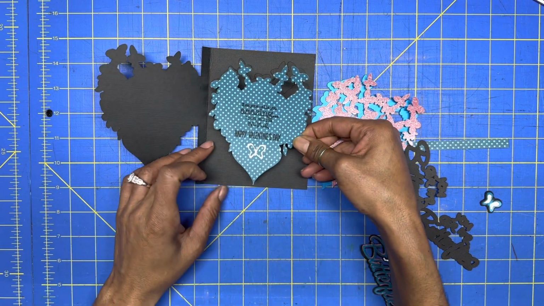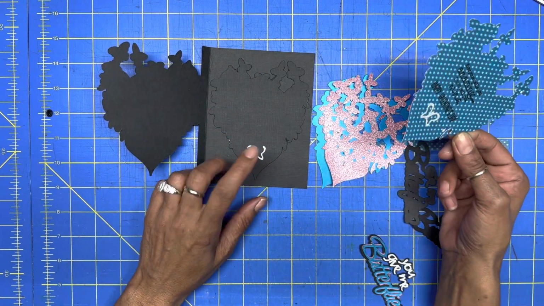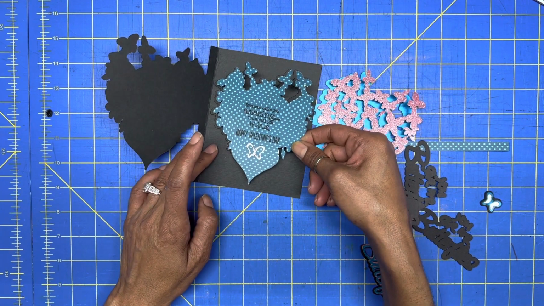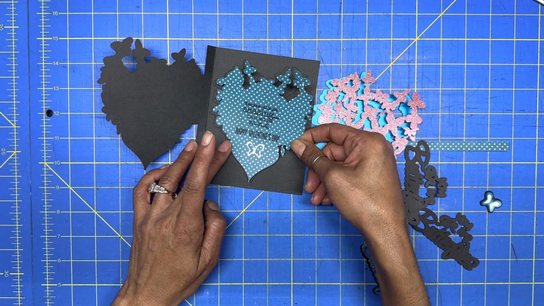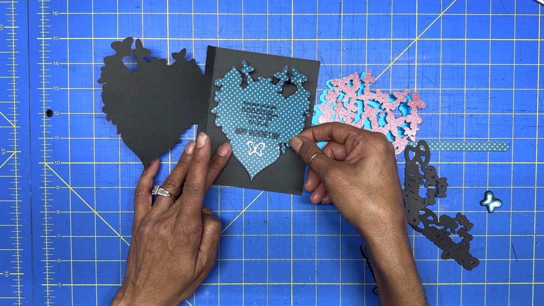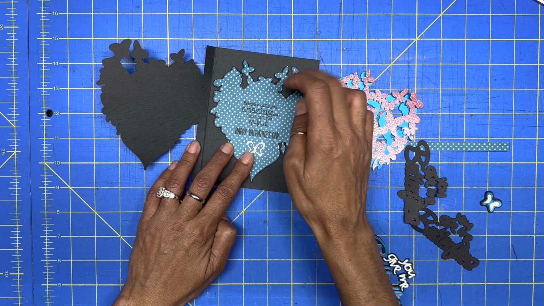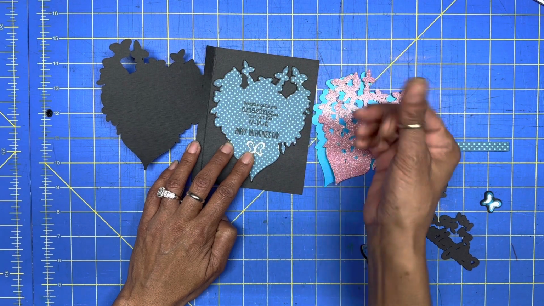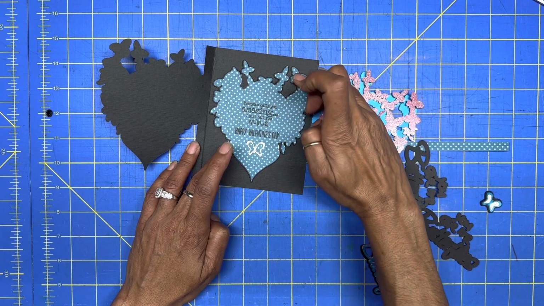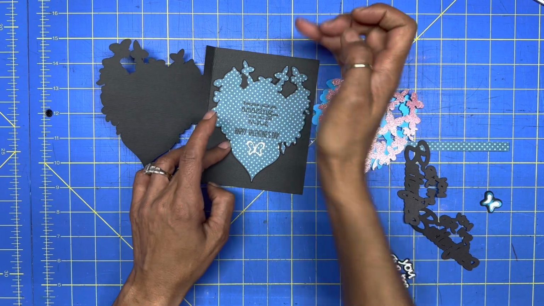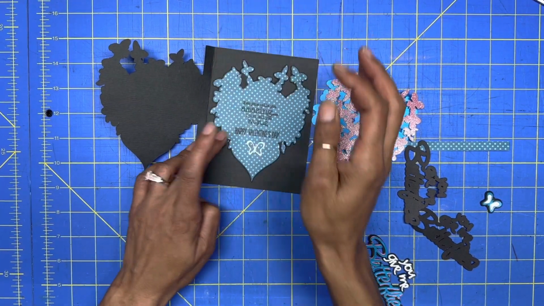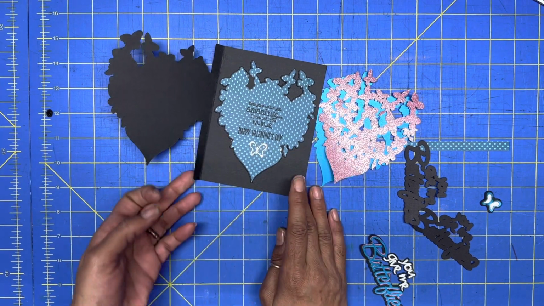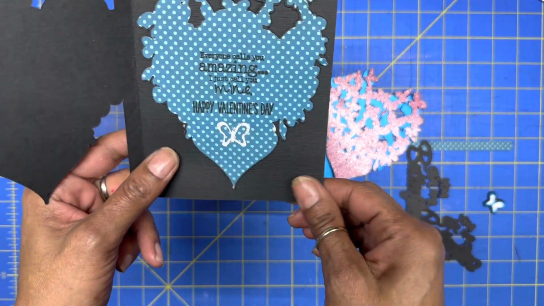Line this right in the middle. And this, I end up gluing the heart to the wrong piece. That's why you see the piece, because I end up taking it off. Okay, so everything's lining up. And you just want to press down and make sure everything is on there. So that's what the inside looks like.